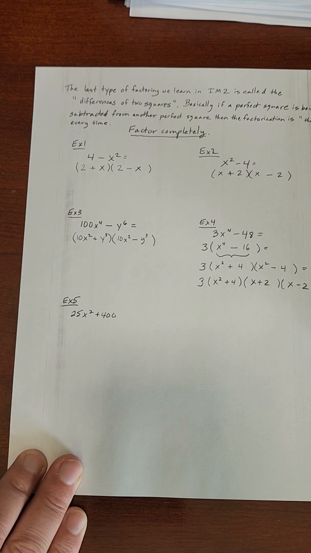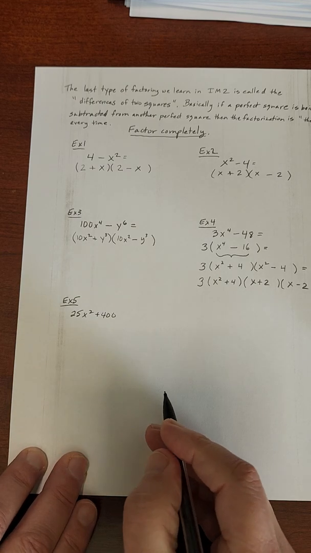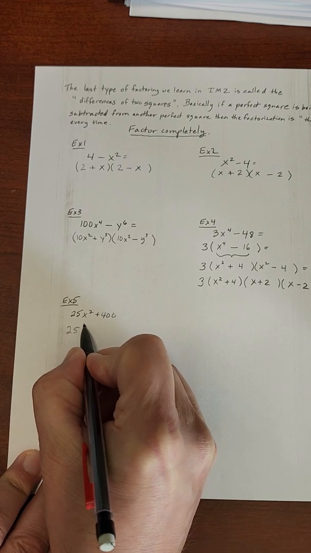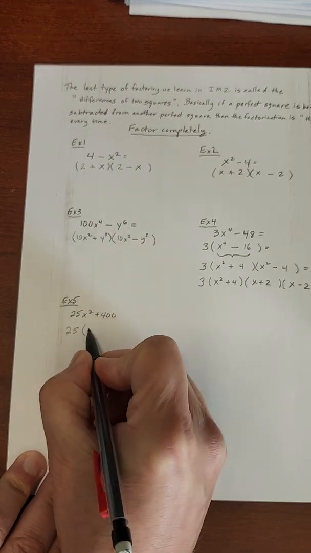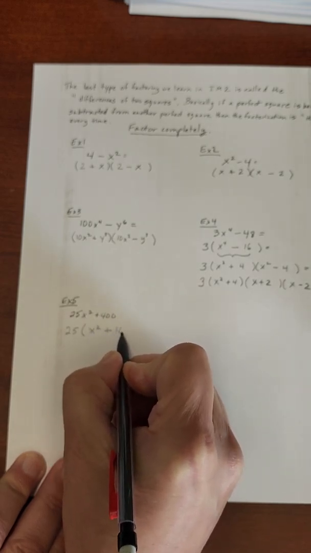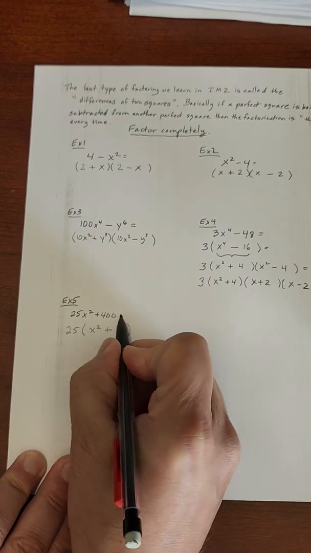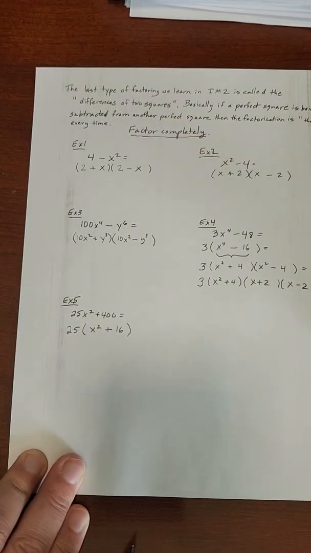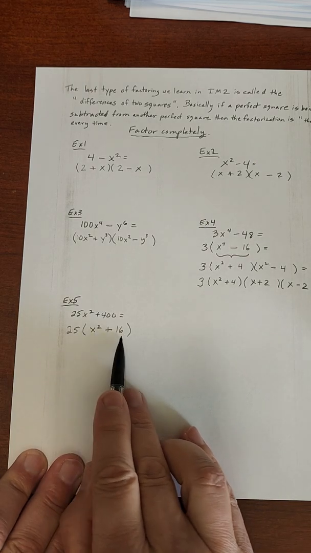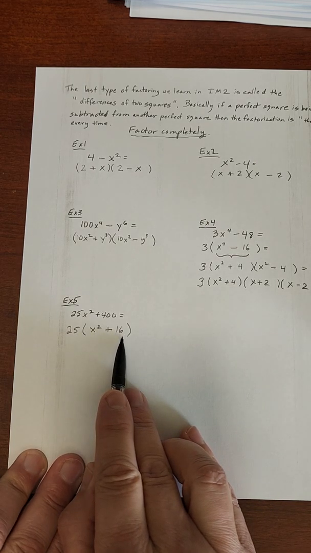Let's see, how many times does 25 go into 400? I think it's 16. Trying to do that in my head. I'll double check that with a calculator. But in this example, 25 is a common factor, so it needs to get pulled out in front. And then inside we have the x squared plus 16. Okay, oop, forgot my equal sign. Okay, so I think we're done in this example because x squared plus 16 doesn't factor.